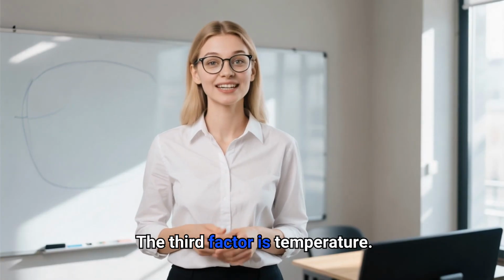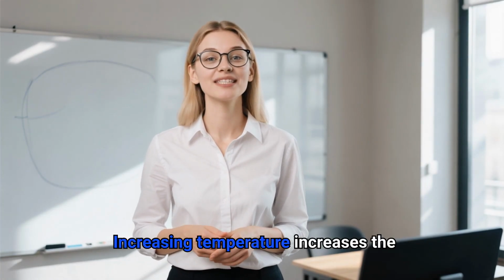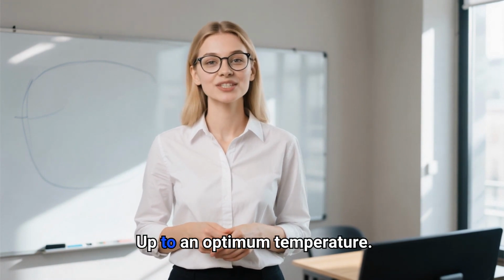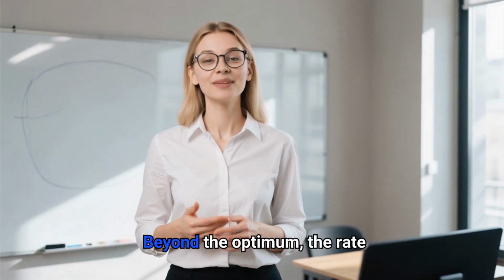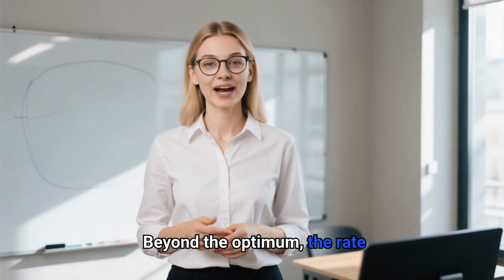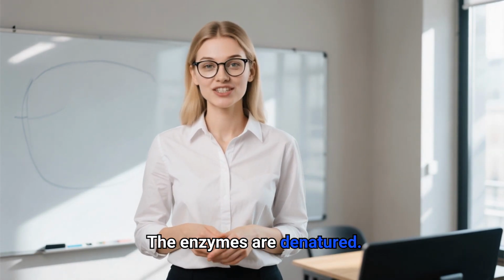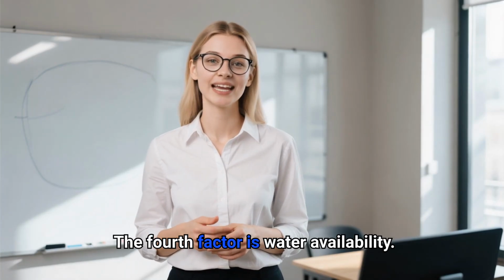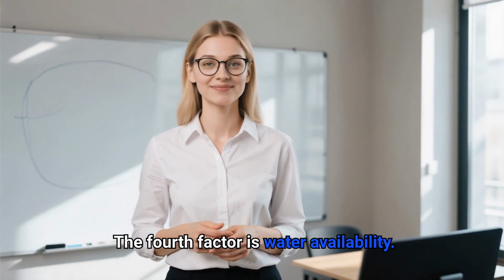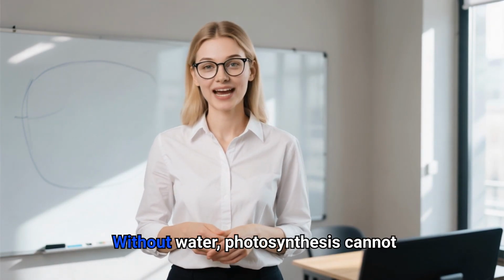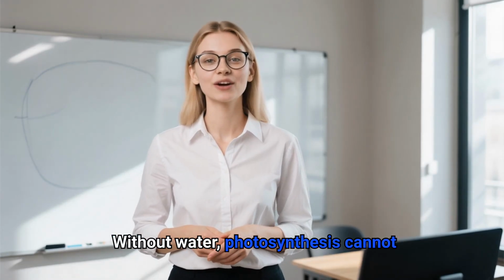The third factor is temperature. Increasing temperature increases the rate of photosynthesis, up to an optimum temperature. Beyond the optimum, the rate decreases. The enzymes are denatured. The fourth factor is water availability. Water is a raw material for photosynthesis. Without water, photosynthesis cannot occur.